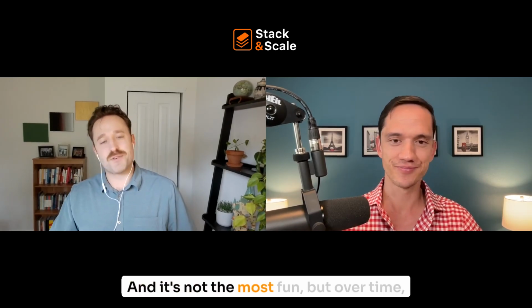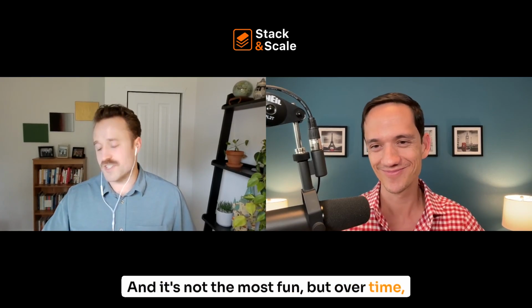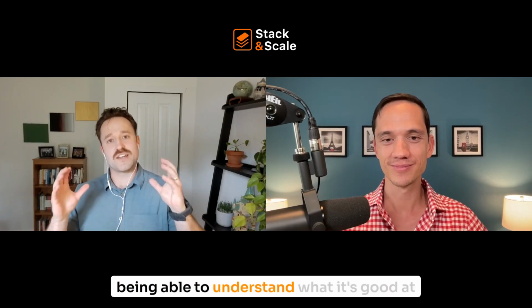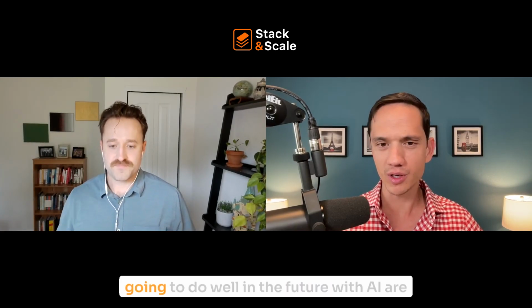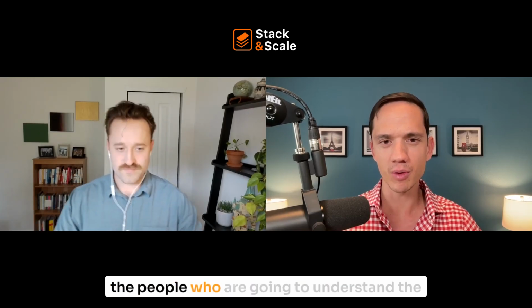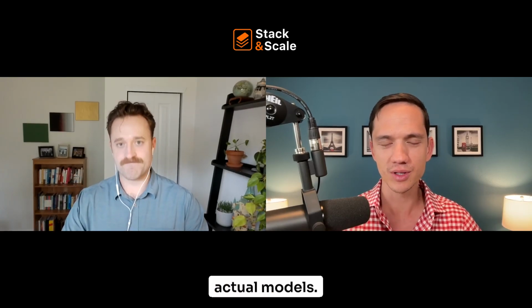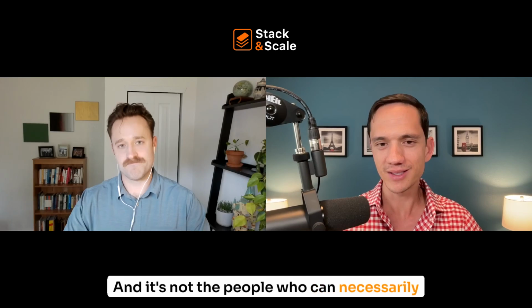And that takes effort. It's not the most fun, but over time, being able to understand what it's good at and what it's not will make you a more effective strategist and user of these AI tools. Totally. I feel like the people who are going to do well in the future with AI are the people who are going to understand the actual models, right? It's not the people who can necessarily just use this one tool. It's the model itself and the underlying rules of the models. Totally. Yeah, absolutely.